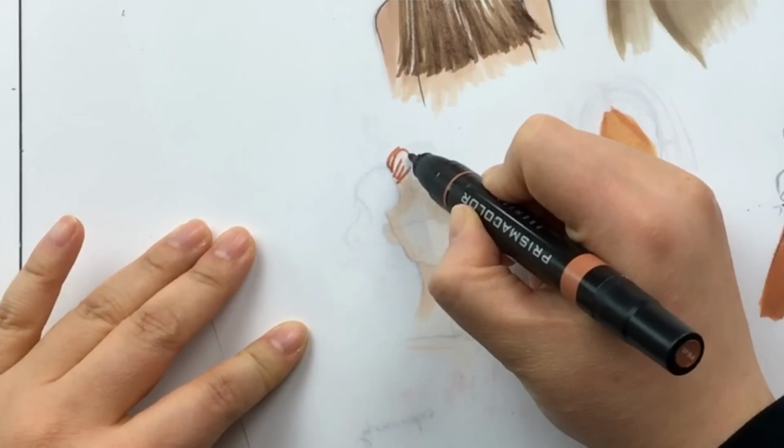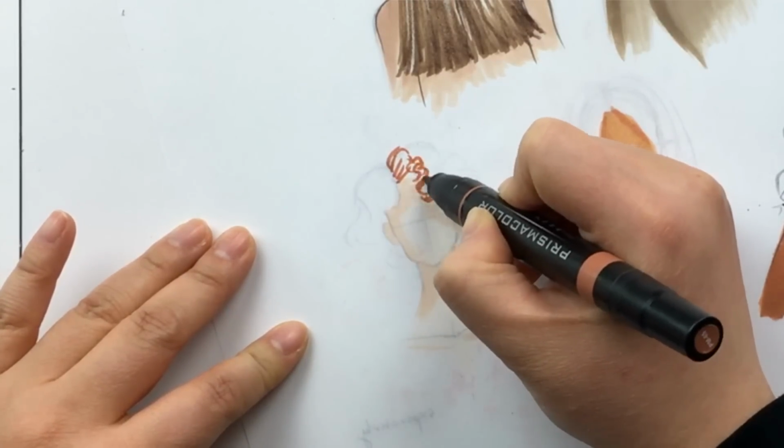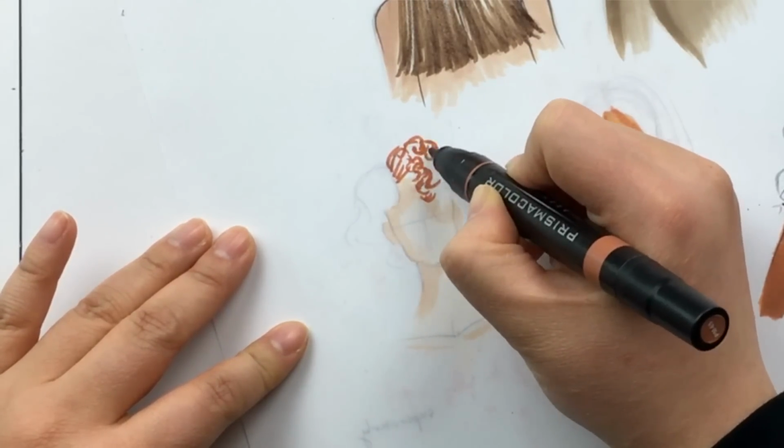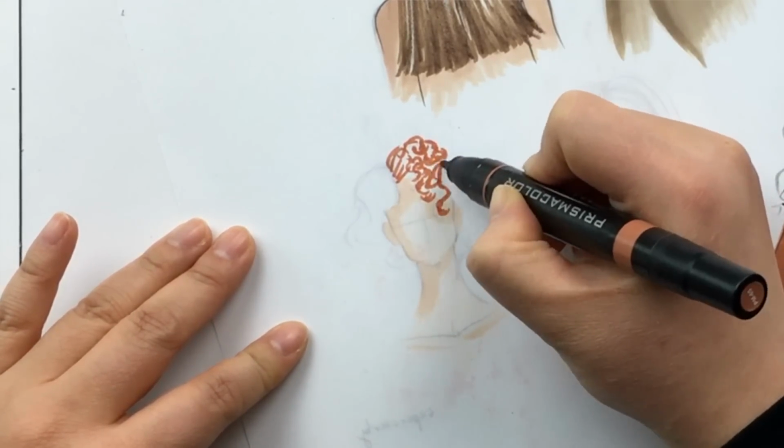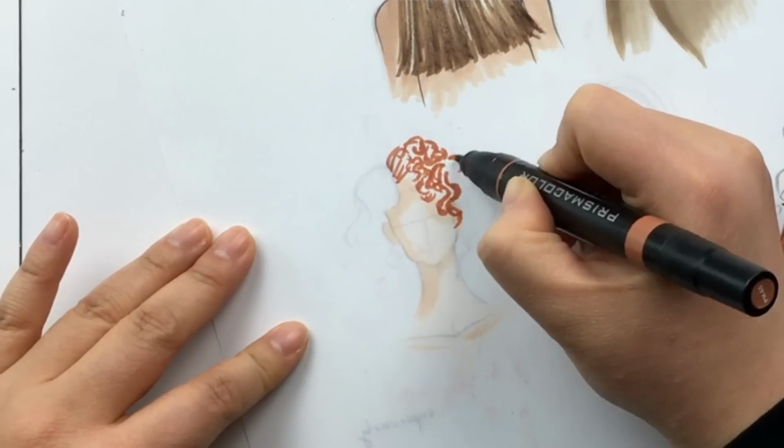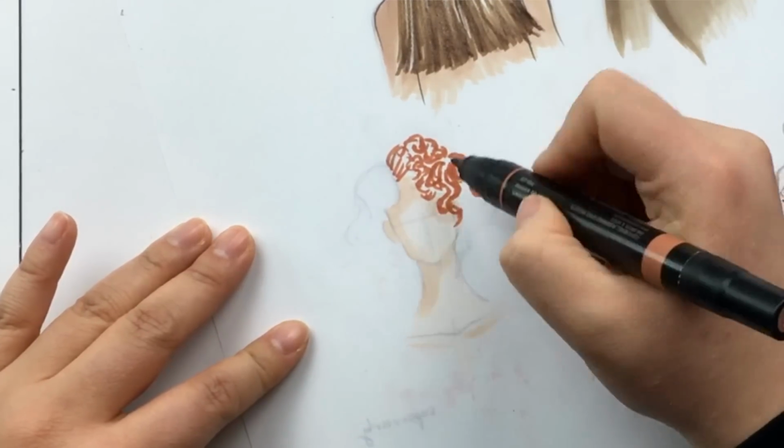A section of curly hair, and then I'm gonna do another section of curly hair. And then here's another section of curly hair. Here's another section.